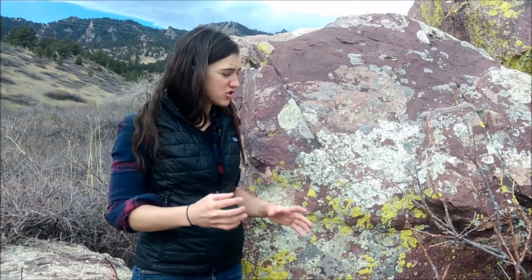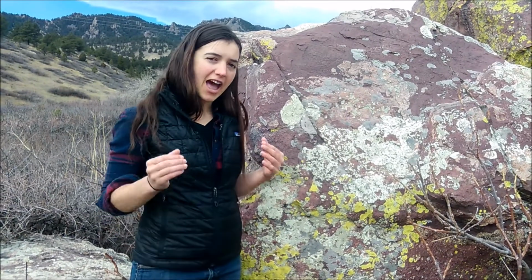Another interesting tidbit about lichens is they actually need quite a bit of sun, and they love moisture. They can absorb huge amounts of moisture in a single rainfall. And they then slowly let that moisture out onto the rock or into the trees where they're growing.